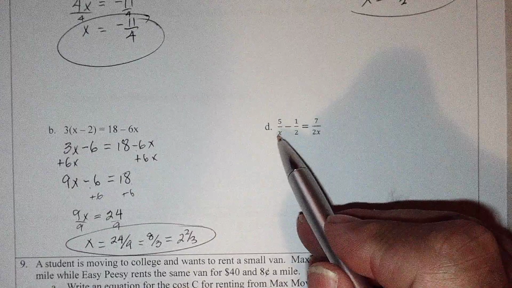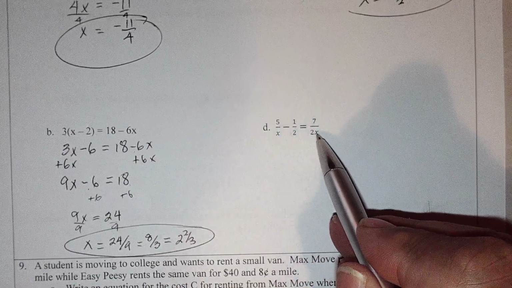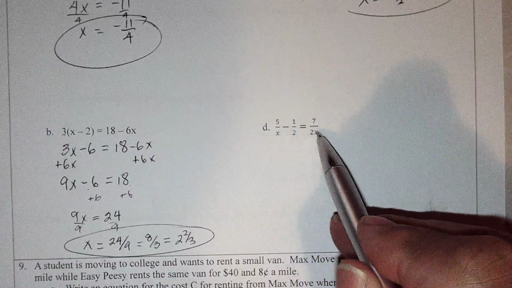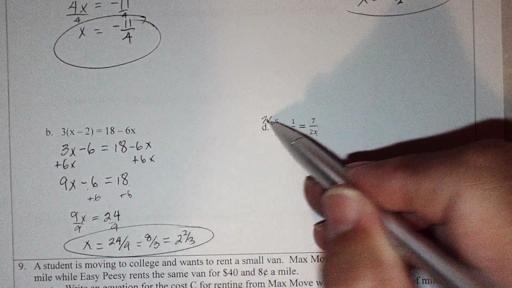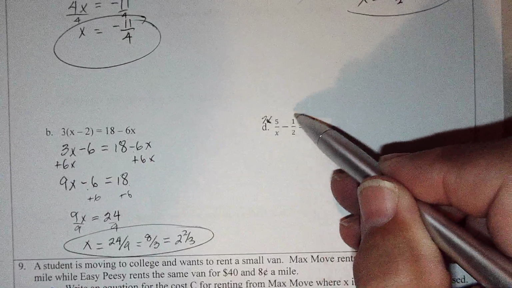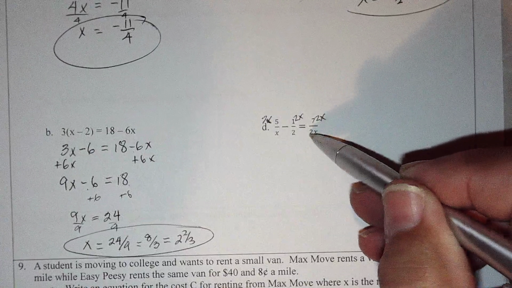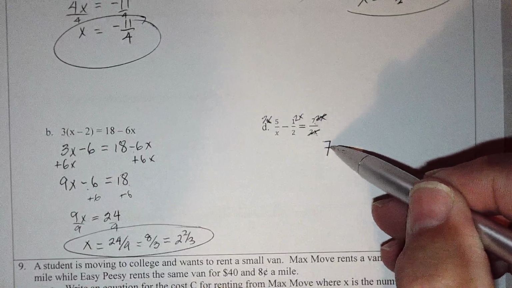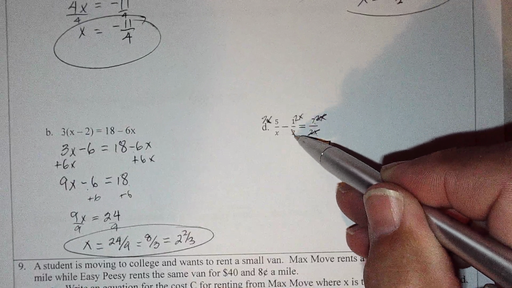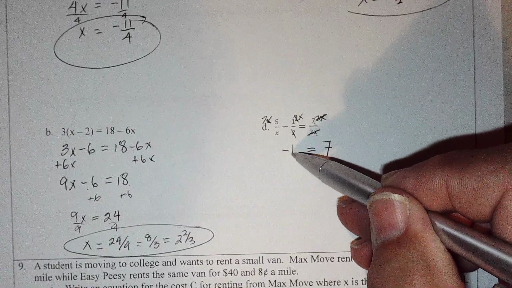Another common denominator, let's see, I can make these all be 2x if I multiply. So 2x looks like the common denominator, so I'm going to multiply by 2x on each one of these. The 2x's cancel here, this stays 7. The 2's cancel here, and this becomes negative 1x.